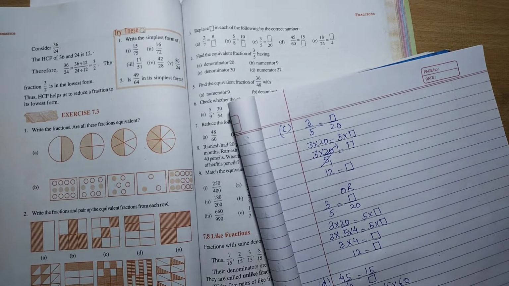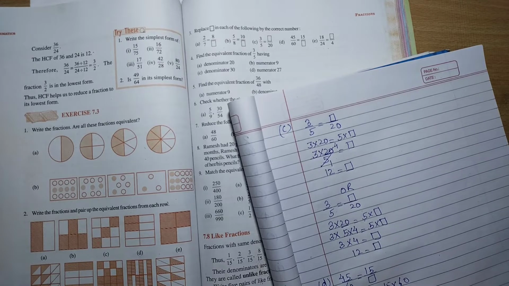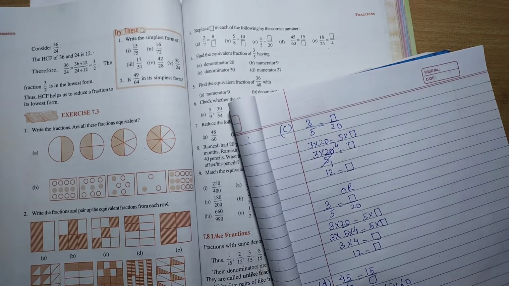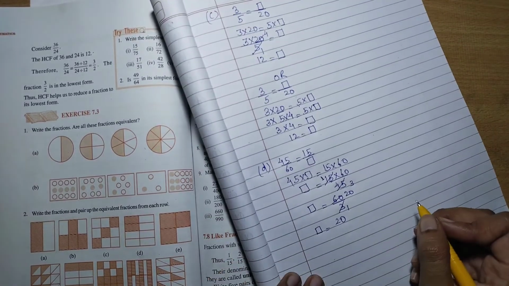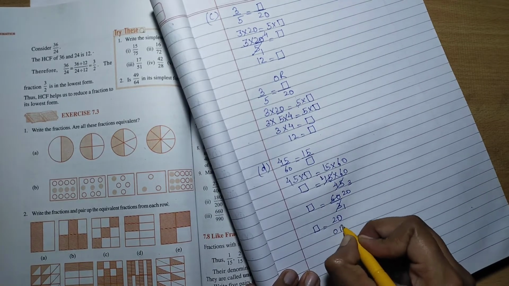So 15 into 60 upon 45, with the table of 15 I can cancel it. 15 ones are 15, 15 threes are 45. Then box is equal to 60 upon 3. Now let us divide it by 3. 3 ones are 3, 3 20s are 60. So box will be 20. Easy, isn't it? So these questions are basically easy. There is nothing hard in them.